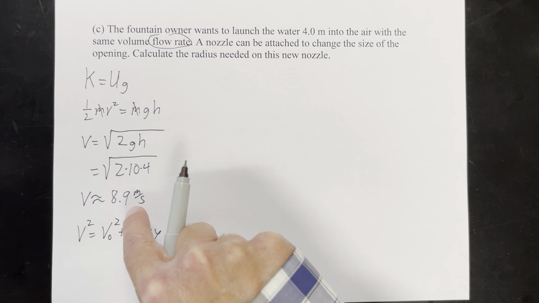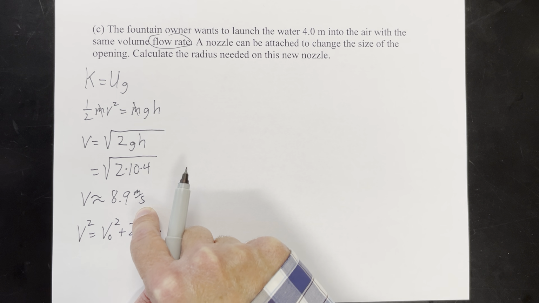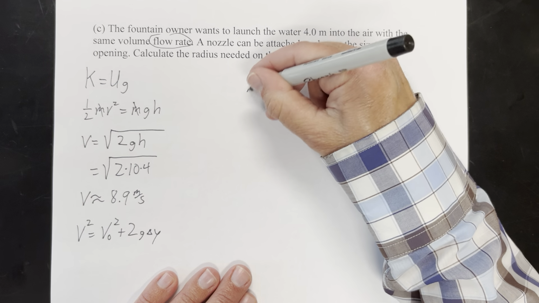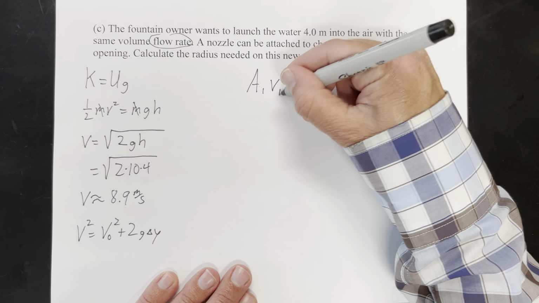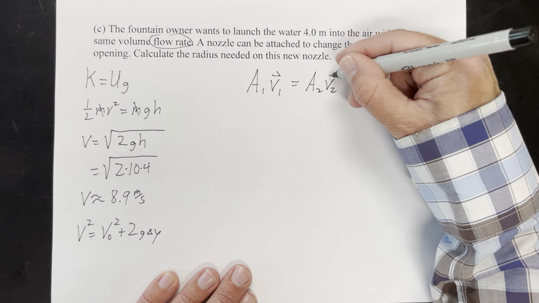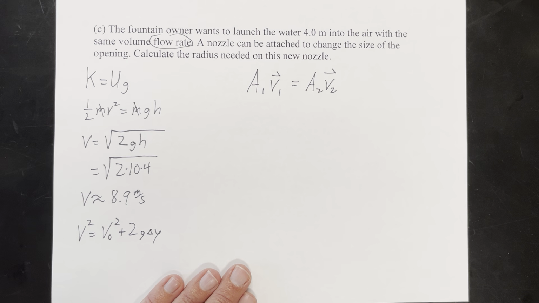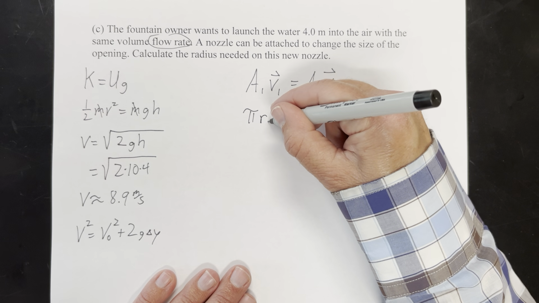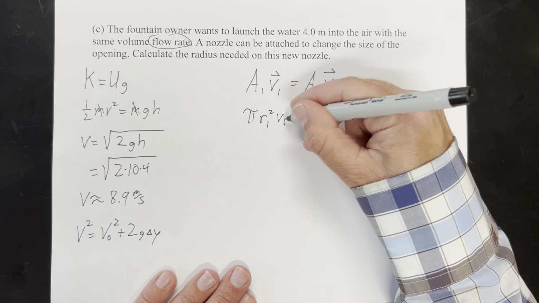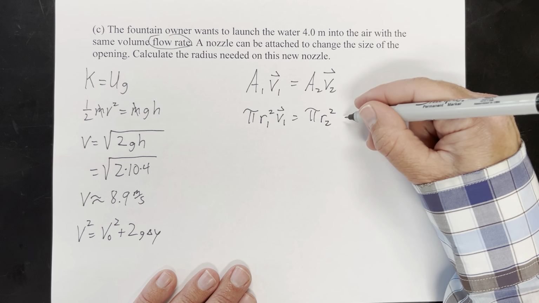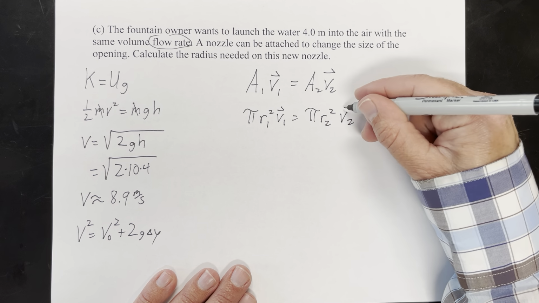All right, so now we know what our velocity is. Now we can figure out what our area's got to be in order to get that velocity using the continuity equation. So area 1 times velocity 1 has got to equal area 2 times velocity 2. Once we figure out those areas, we can figure out the radii. In fact, actually, let's just plug that in now. So the area of 1 will be pi r1 squared times velocity 1, and that will equal the area of 2, which is pi r2 squared times velocity 2 here.